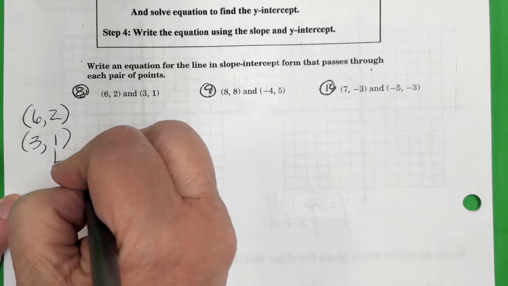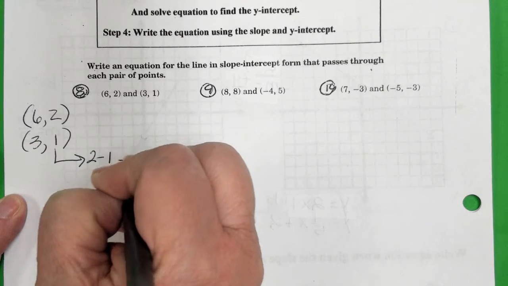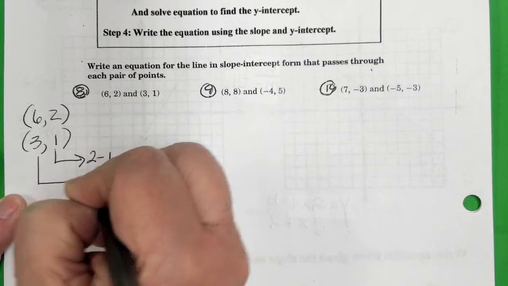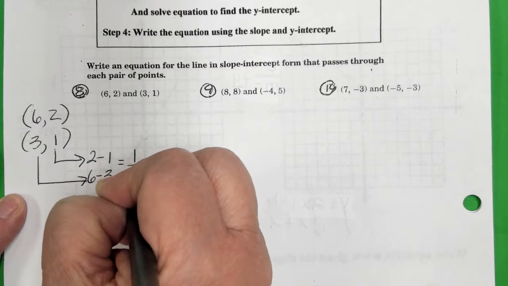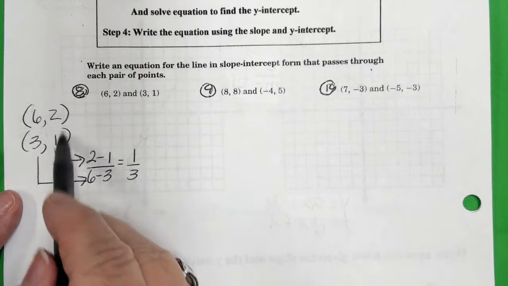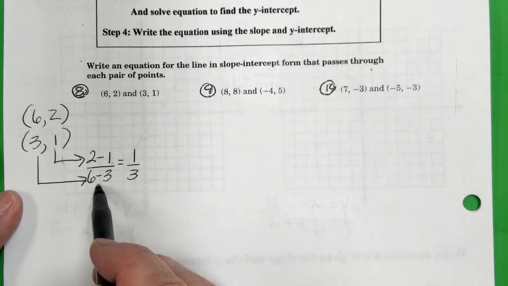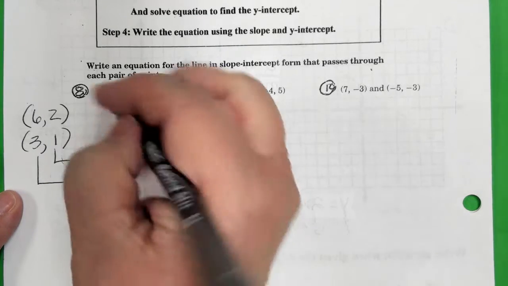Y minus y, 2 minus 1 is 1. And 6 minus 3 is 3. Y minus y over x minus x, our slope is 1/3.